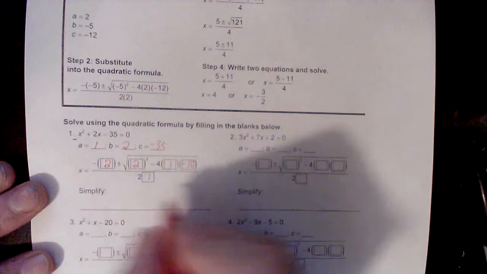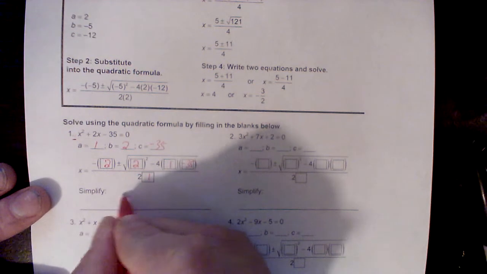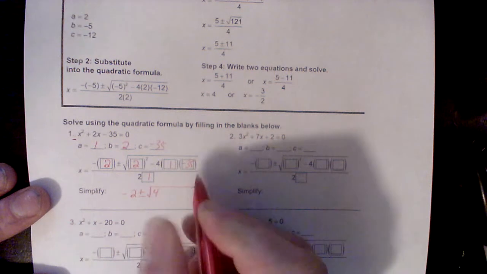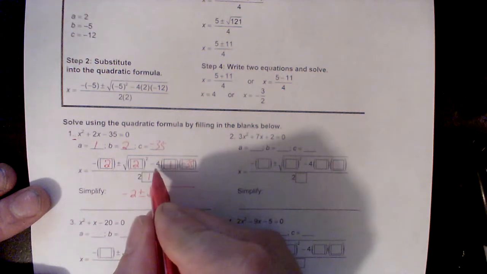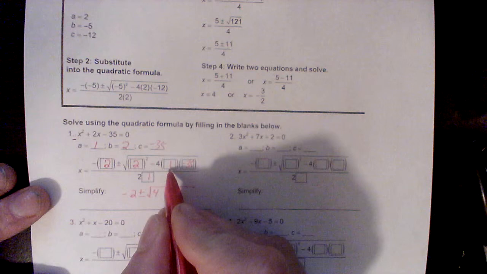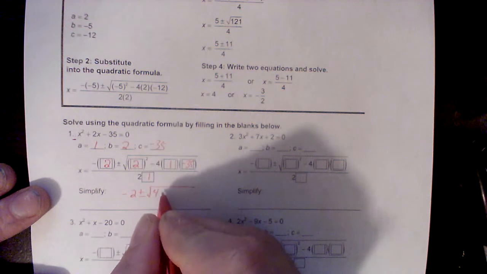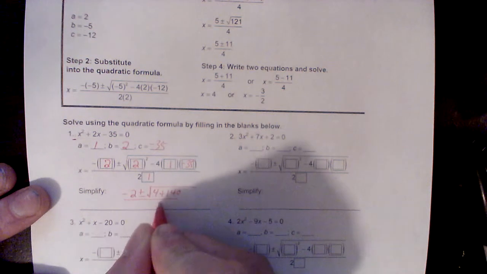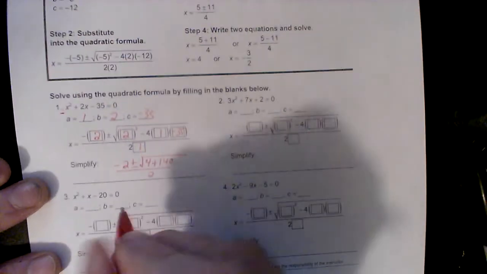So if I did that, alright, let's just do one more step here. I'd have negative 2 plus or minus the square root of 4, and then it is negative 4 times 1, which is negative 4, times negative 35, which gives me a positive 140, all over 2.